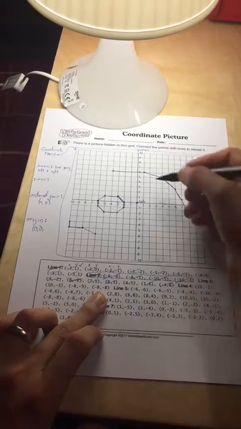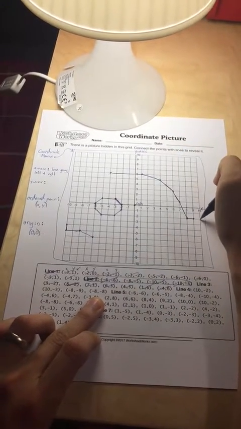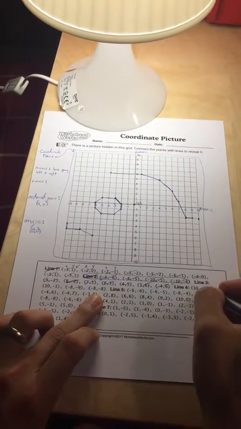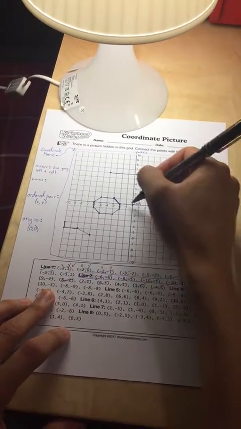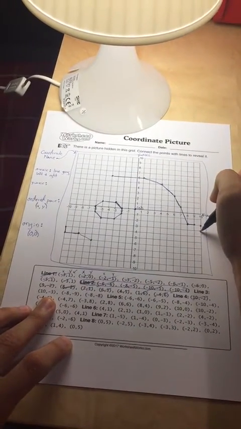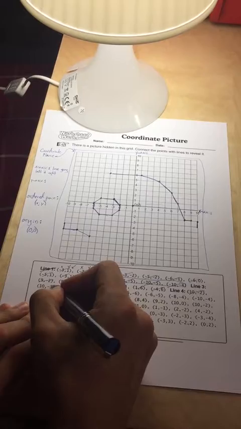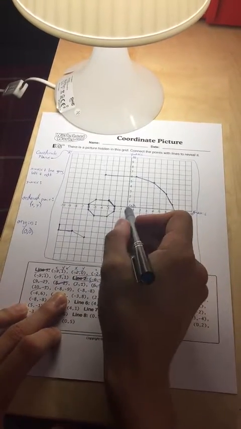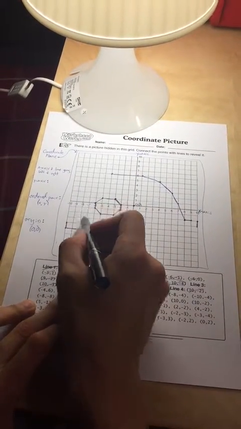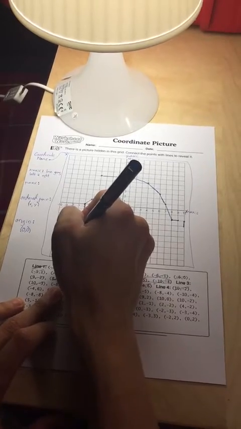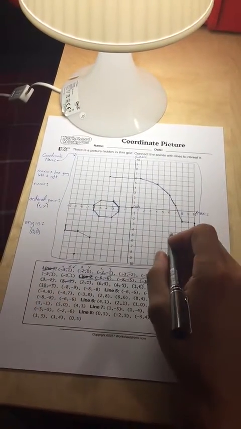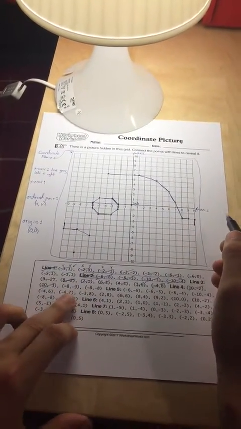So 10, negative 2. 10, negative 3. Connect these. Negative 8, negative 9. Wow, this is way over here. Negative 8, negative 9. Way over here. So I need a line. Let me see if I can figure out how to do this.